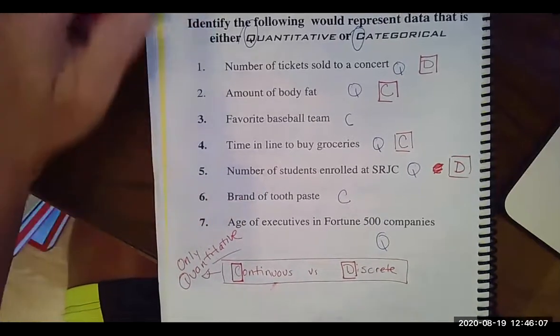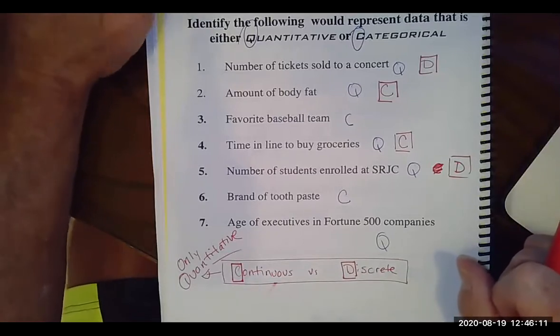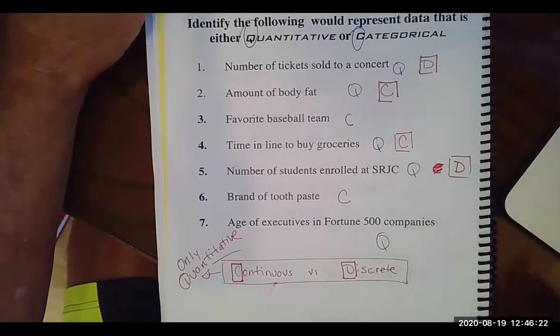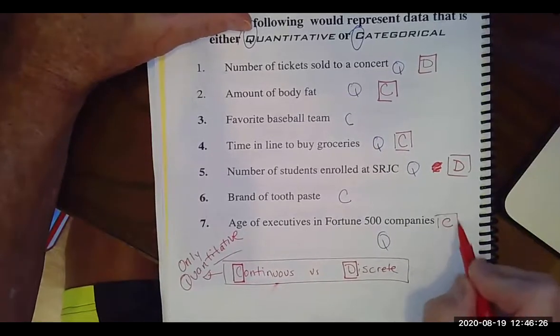What do you mean, Jeff? I'm only 18 years old. No, you're 18 years, 3 weeks, 2 days, 1 hour, 5 minutes, 2 seconds, 3 seconds, 4 seconds, 5 seconds. See how that's being measured? Now, age is an example of continuous, so I'd write C like this for continuous.